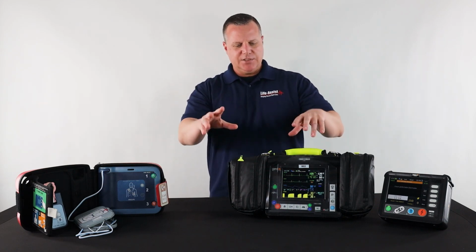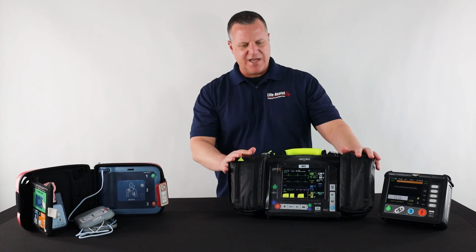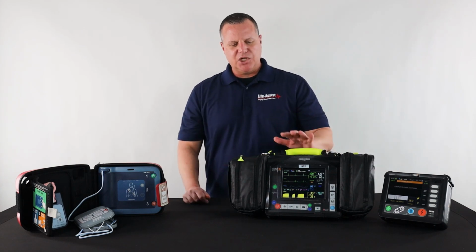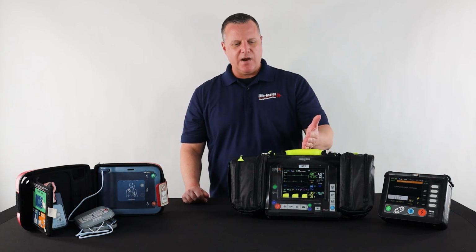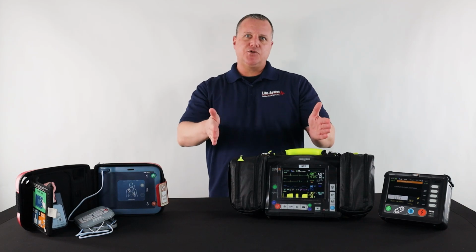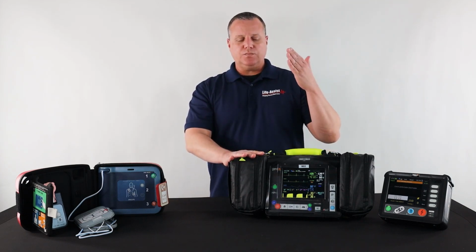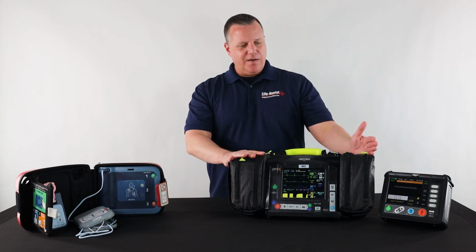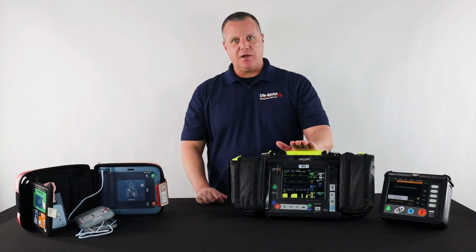So in kind of a whole, this is just a big old monitoring device that allows clinicians, paramedics, and EMTs to kind of see where our patient is at, how they're doing, and then it kind of can take us down a treatment path, okay? And on top of that, it has the ability to shock a patient.